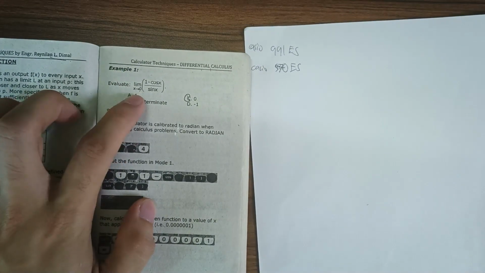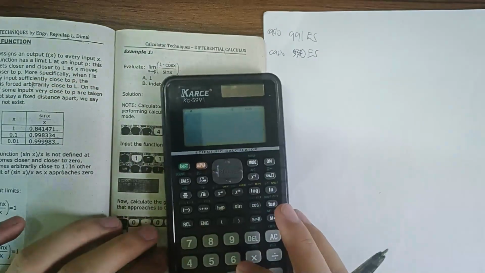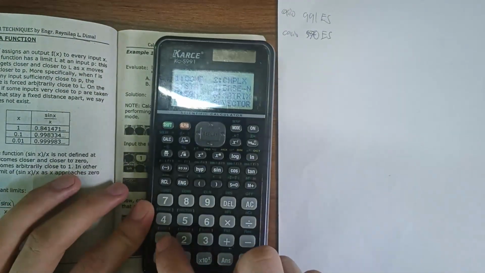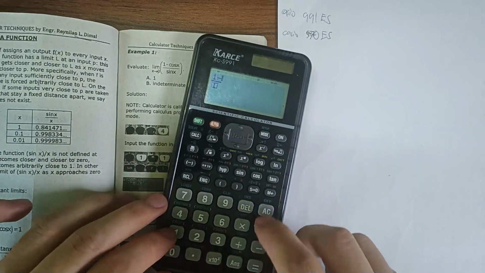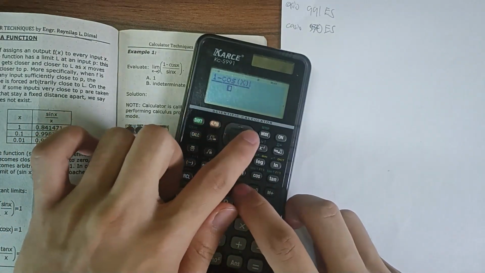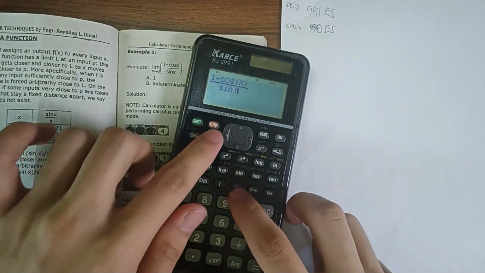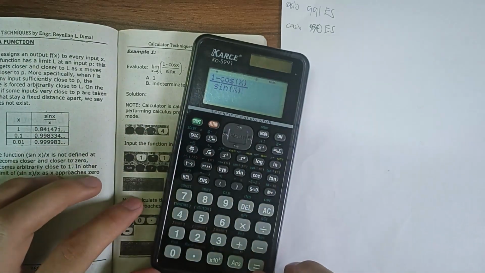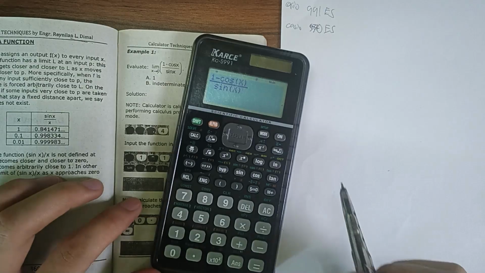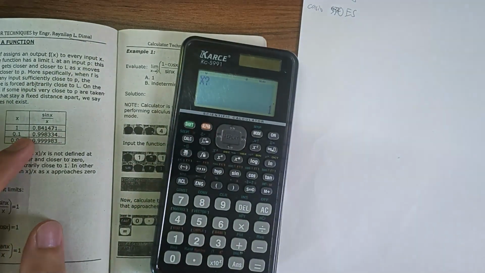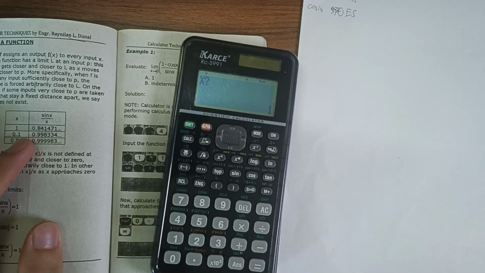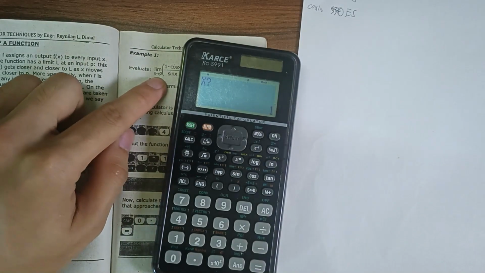this function as limit x approaches 0. What we're going to do is go to mode 1, type our function, then we use calc. We'll approach the function from both sides of 0.